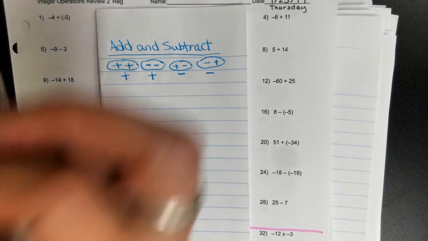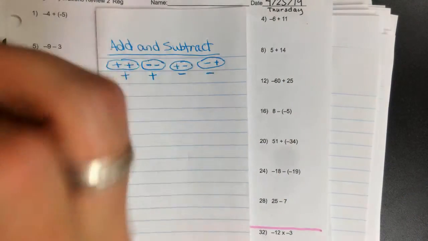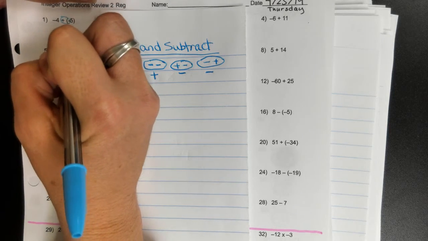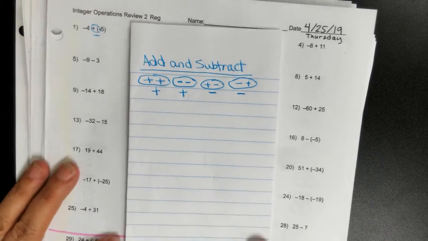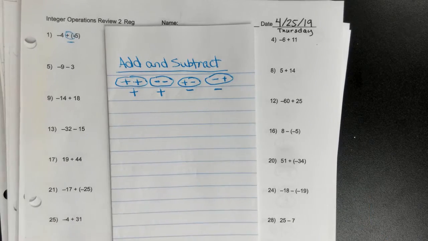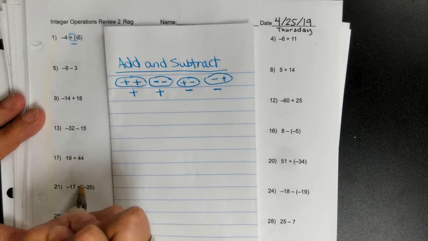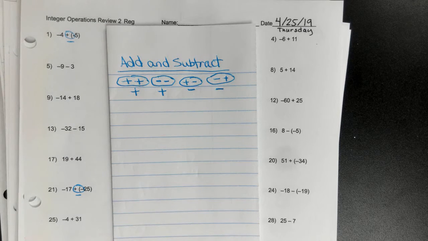Okay. So, the ones that need to be changed on this top section are this one, right? There's a double sign in the middle. It needs to turn into a minus. 1 second, I got to scoot all my papers around. Okay, let's see. Double signs, double signs, double signs, and that one. That one needs to turn into a minus also.